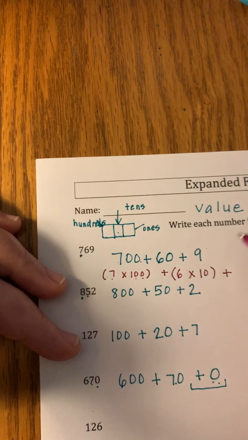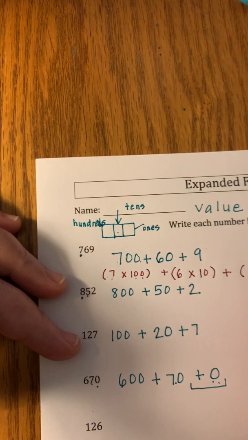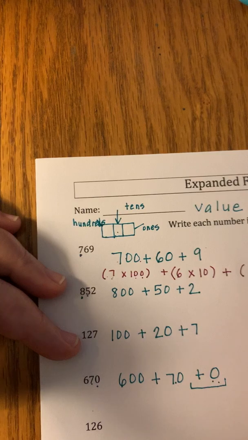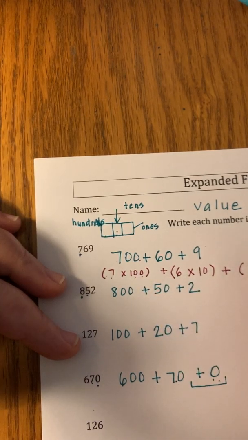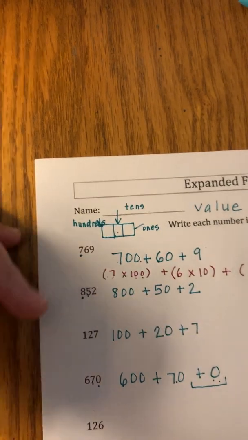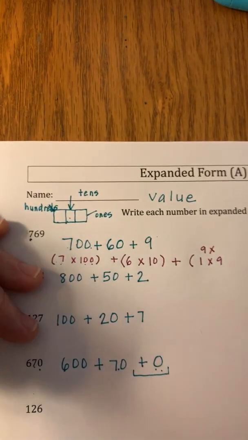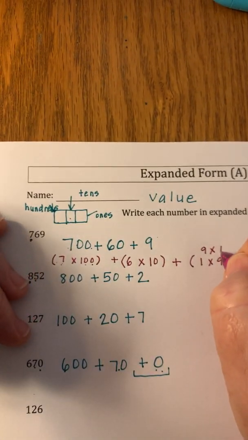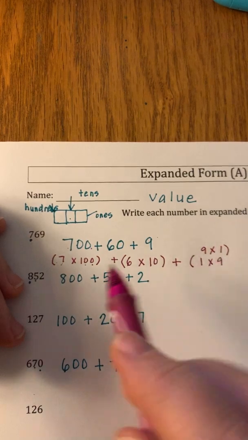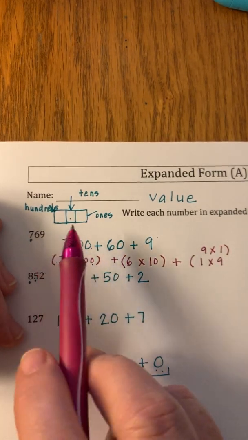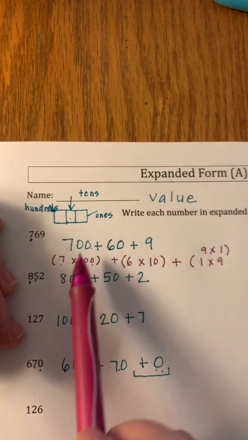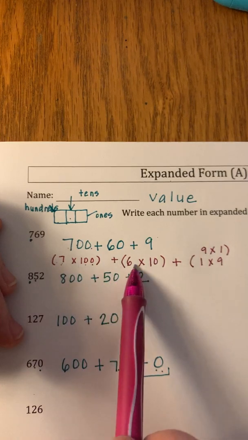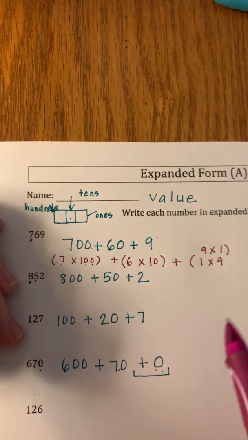Plus, how do I get the answer 9 in multiplication? 1 group of 9. I wrote that the other way than these, but you get the same answer. Oops, let me show you. 9 times 1 would be the same answer. So here I've done expanded form, but I've used multiplication to show that I can stretch it out.